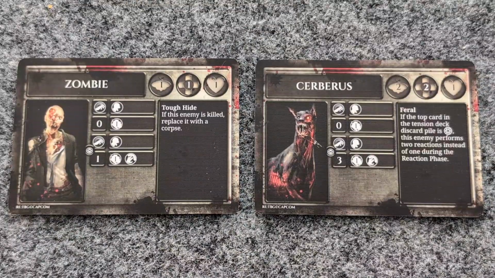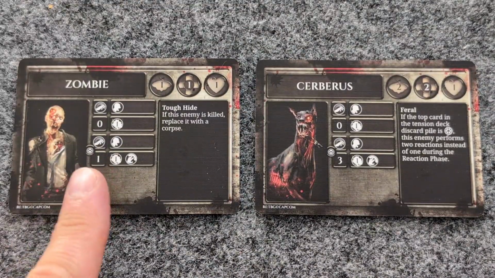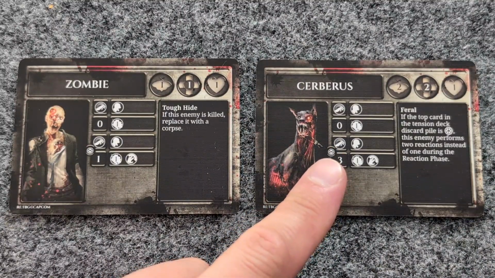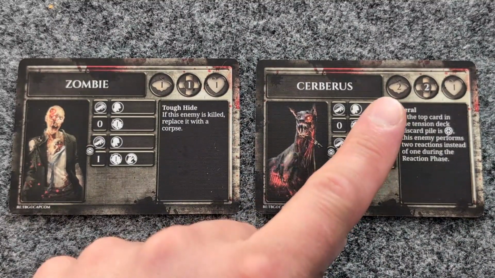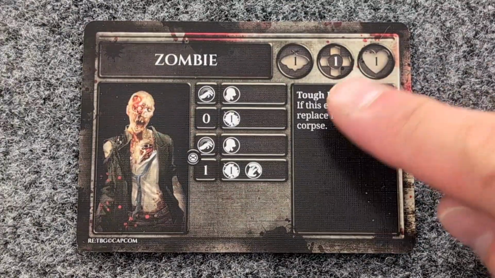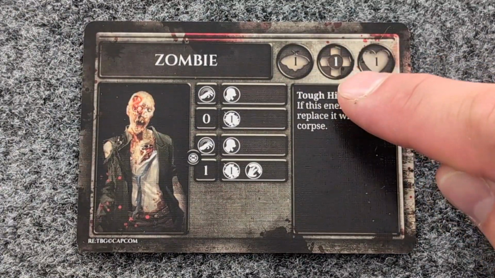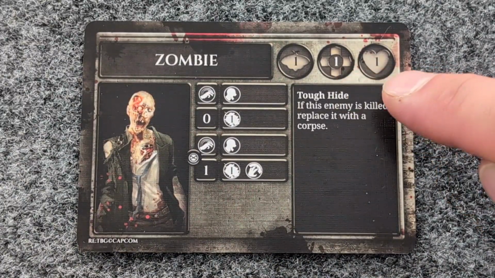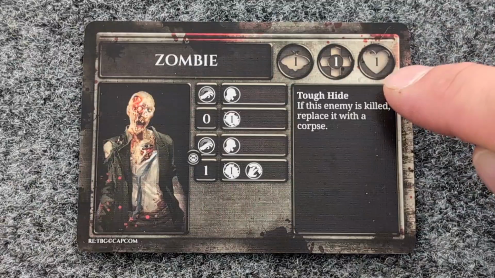This means that if, for example, the zombie and Cerberus were on the board at the same time and able to react, the Cerberus would react first as its threat level is higher. Beside that is the movement value. We can see a zombie would move 1 square when it reacts. As well, it has 1 hit point.